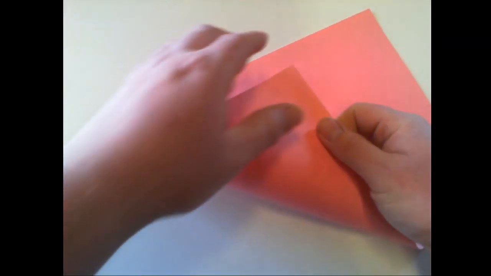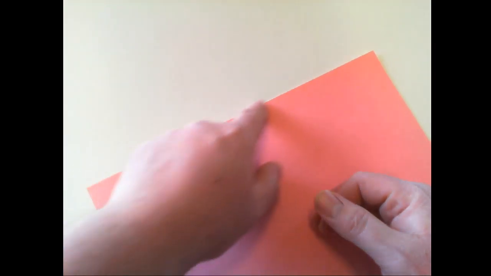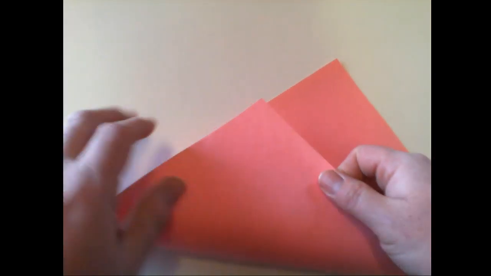I'm going to take this and watch this edge right here, and make sure it lines up nicely with this edge. All these folds have to be crucial. That's why I said in the post to have 3 or 4 sheets, so that if you mess up, you can make another one. Take your time. I'm going to go ahead and line that up.